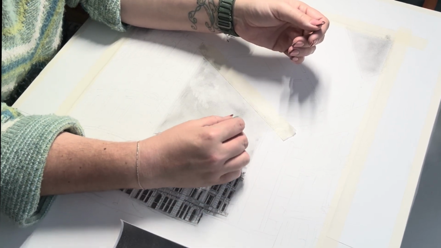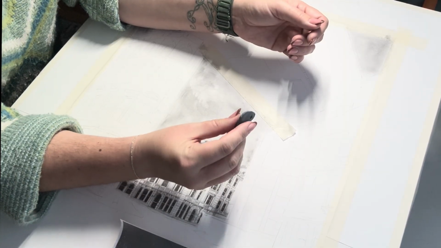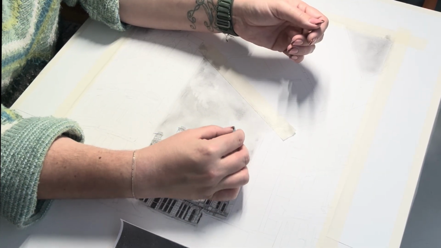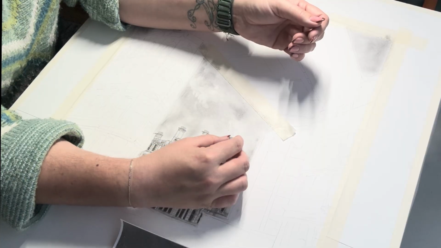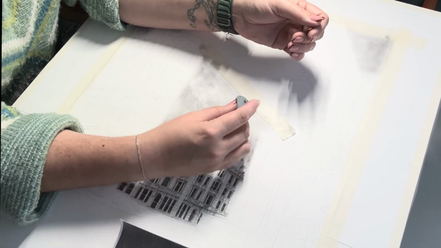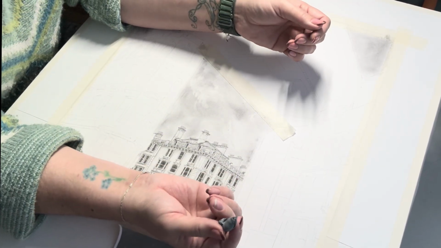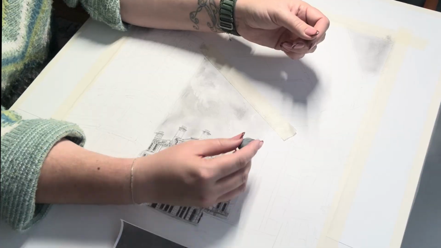So again, like I say, use different edges, make different shapes of it. So I've squished it into a bit of a point there, and just use that to create nice lines in the clouds and swirls, and use the flatter bits to create wider areas, change the shape of it, and so on. So I'm just going to keep working away at this.